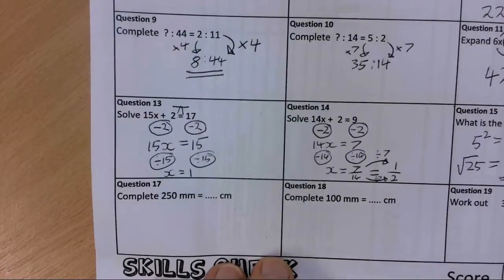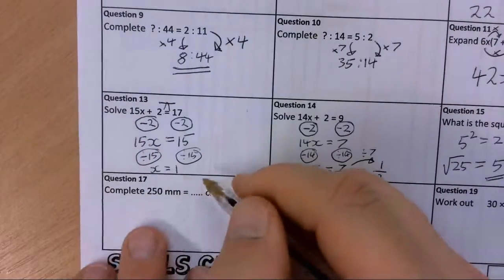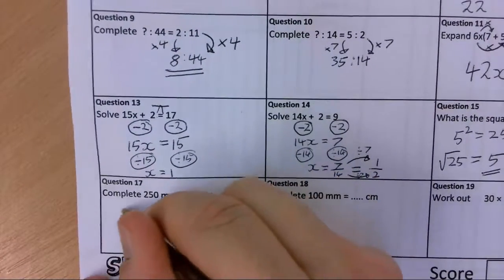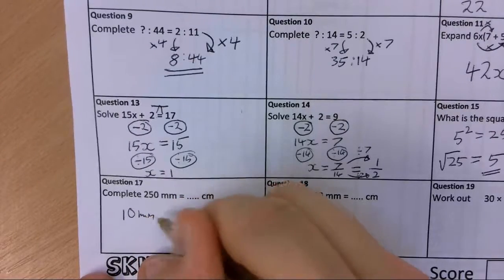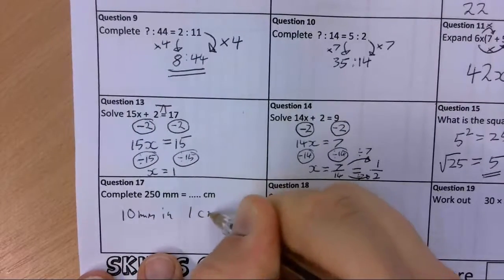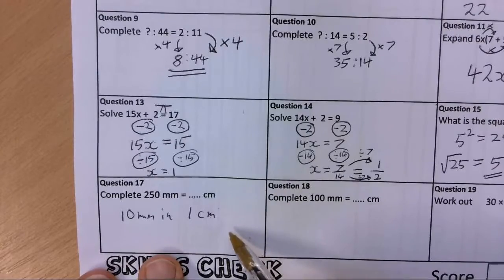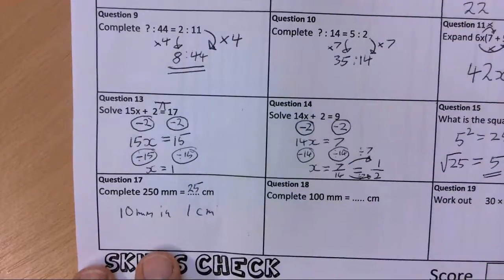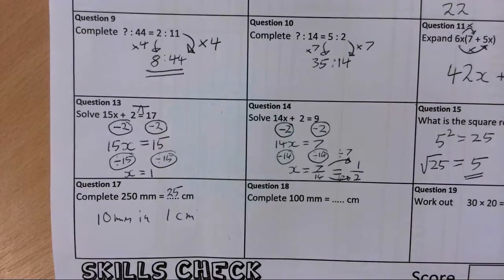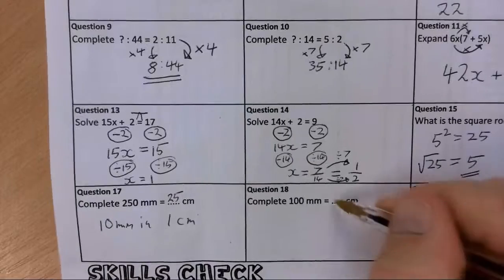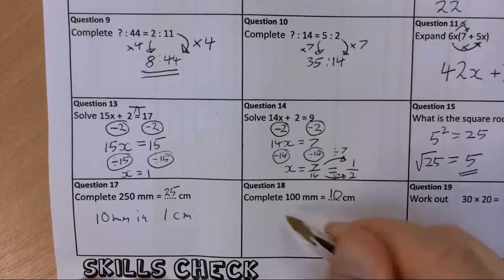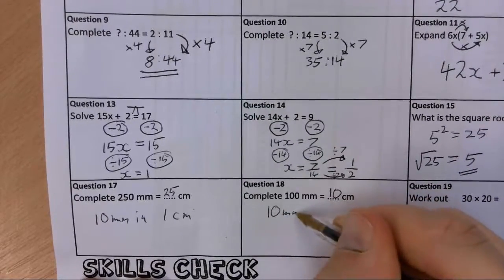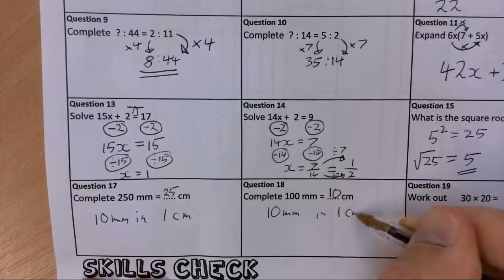Okay, question 17. 250 millimeters. So there's 10 millimeters in 1 centimeter. So there's more millimeters than centimeters. There's 10 times as many. So it's 25 centimeters. Because if you did 25 times by 10, you'd get the 250 millimeters. 100 millimeters, same thing, 10 centimeters. There's 10 millimeters in 1 centimeter.